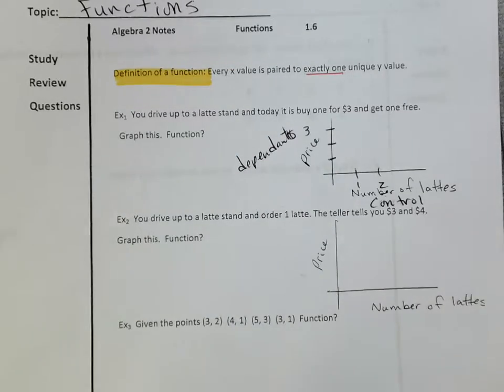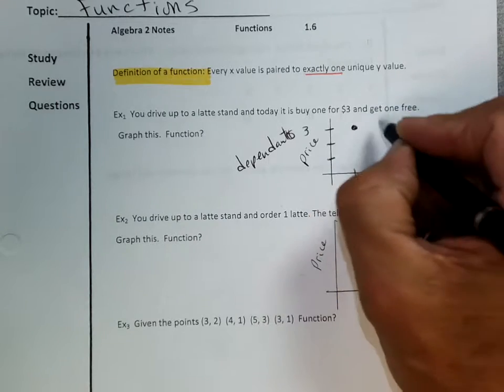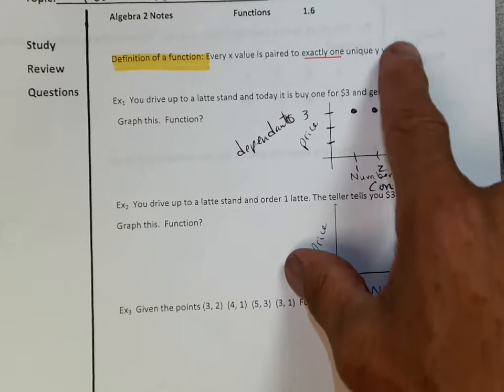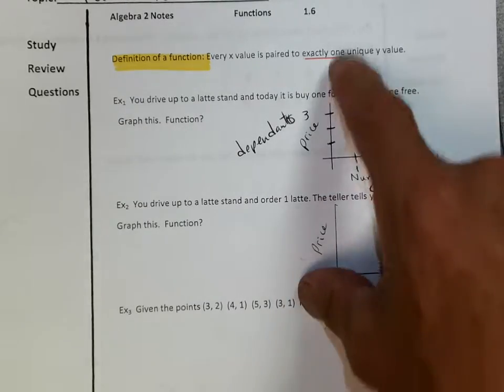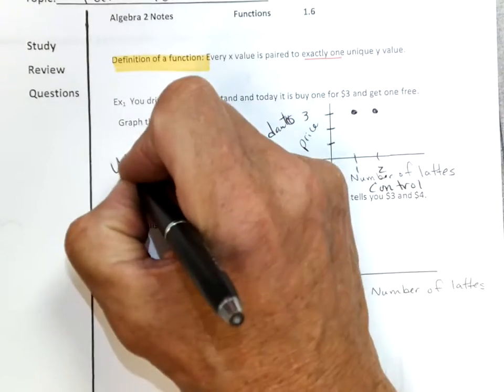Okay, so if we go ahead and graph this, Emma, I think we can have a dot here, and we can have a dot here. Does that make sense? You guys agree with that? So if you buy one latte, it's $3. If you buy 2 lattes, it's still $3. Okay? Does that pass the vertical line test? Does this pass the vertical line test? Yeah. You're never going to be able to draw a line through either one of these vertically and hit it twice. Okay? So is this a function? Yes. Yes, this is a function.